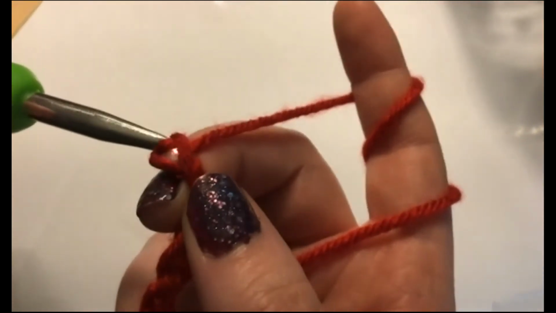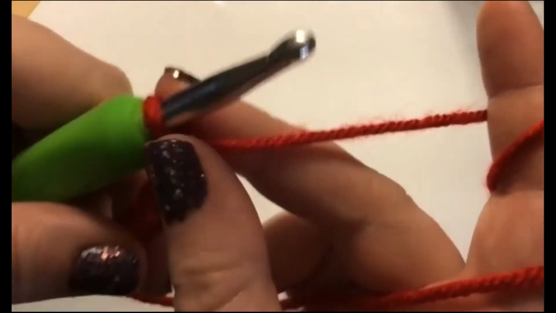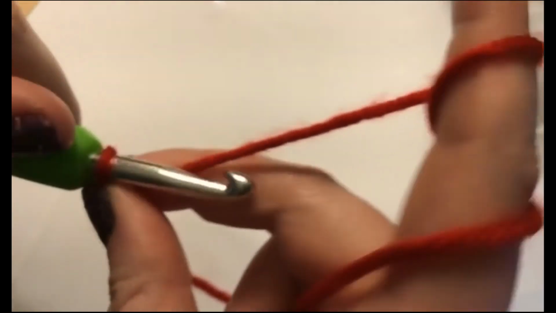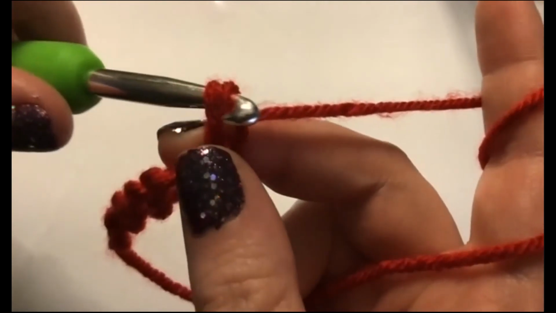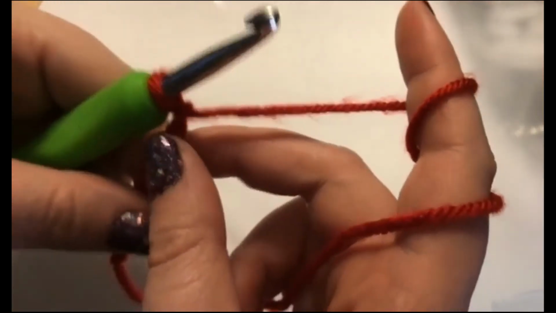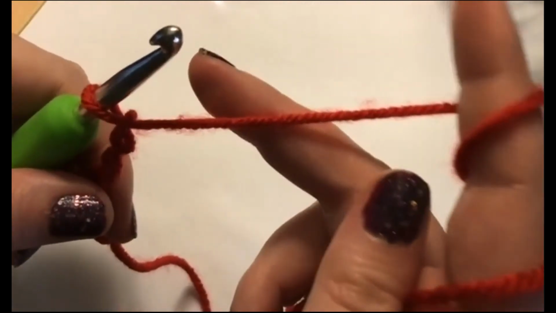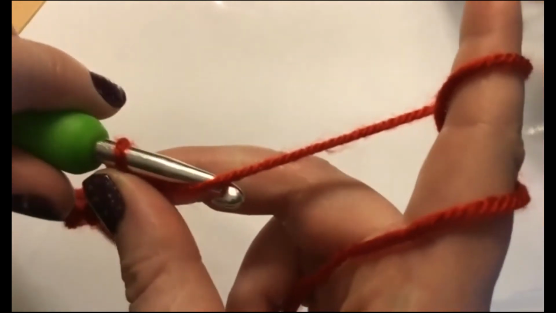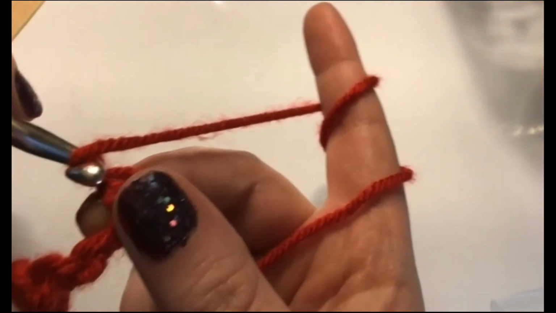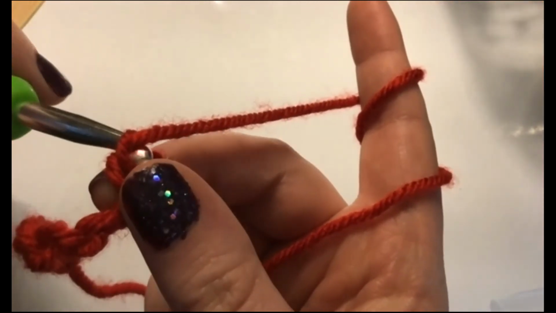That would count as 5. Wrap your yarn and turn it down. That counts as 6, 7, 8.